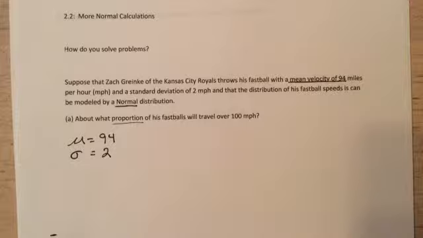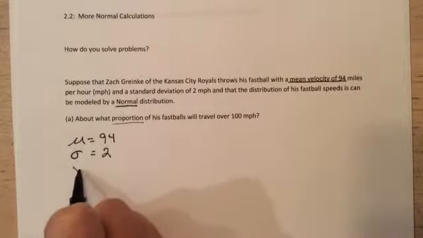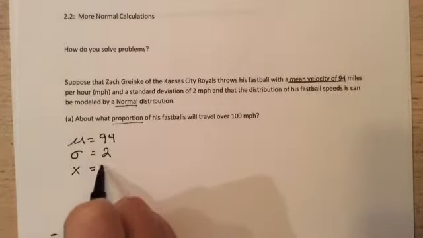And that variation can be described by about 2 miles per hour, sometimes slower, sometimes faster. We want to know about what proportion or what percent of his fastballs go more than about 100 miles per hour. So that 100 is going to be our x value.